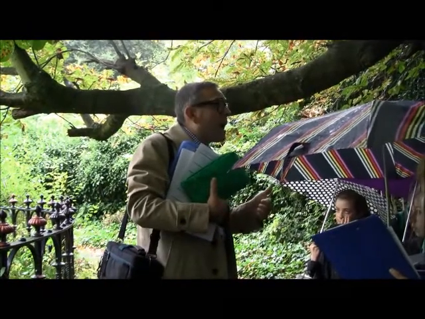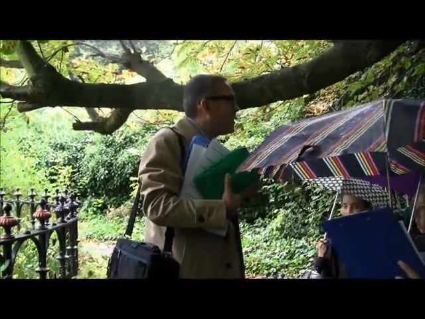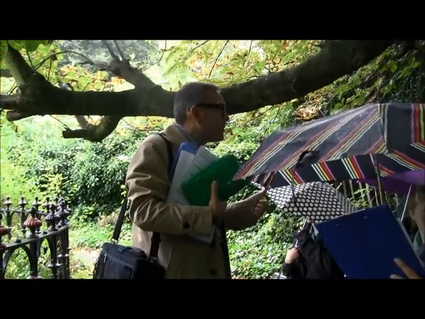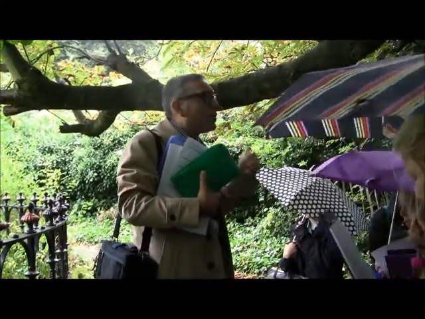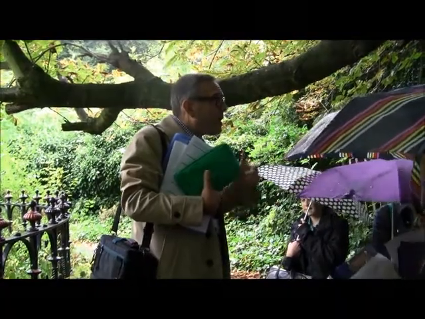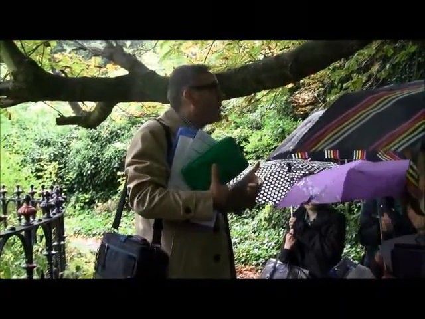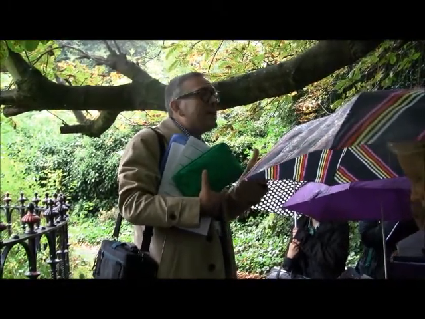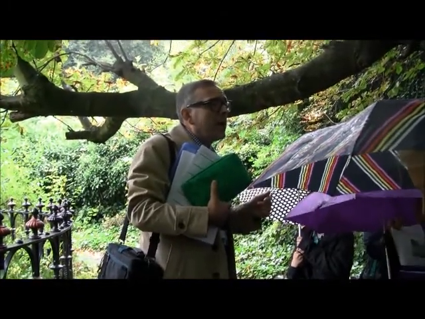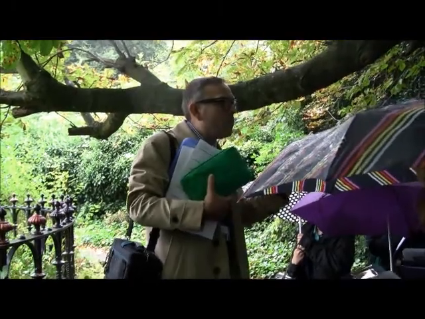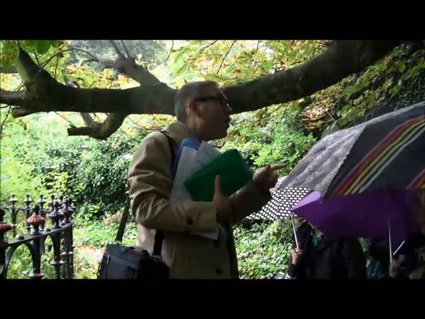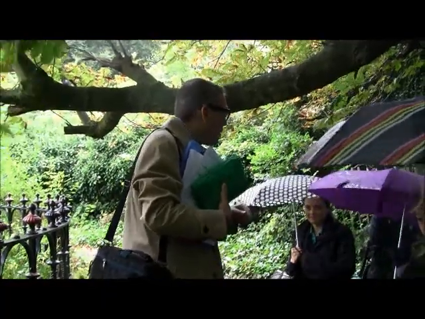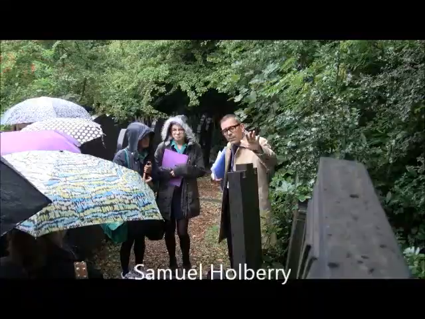So the next thing we're going to do now is look at two specific graves. The Clarborough and a chap called Samuel Holbury. And that will be our last stop, given that the weather's not brilliant at the moment. You're going to have to squeeze into that area because it's quite a small area, and I want to get you around both graves. Watch out for the brambles and the stinging nettles. It wasn't too bad when we were here a couple of weeks ago.